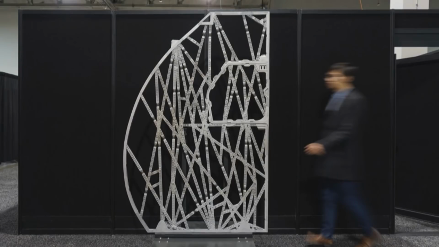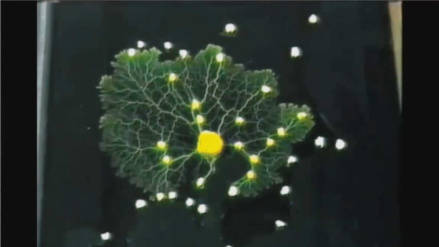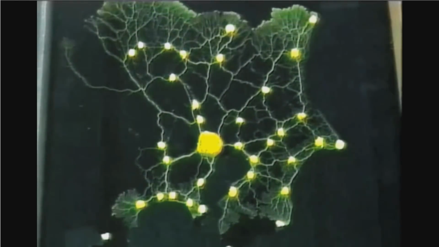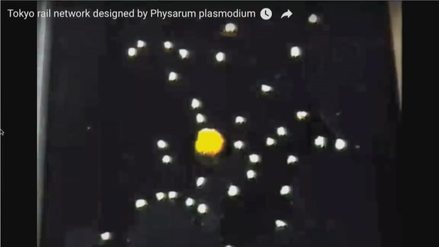It would help if I show you how this works. So let me make sure I advance the slide so you can see the algorithm at work. In fact, this is actually the mold at work. OK, so these white spots are food sources. The green is the slime mold growing to a food source.